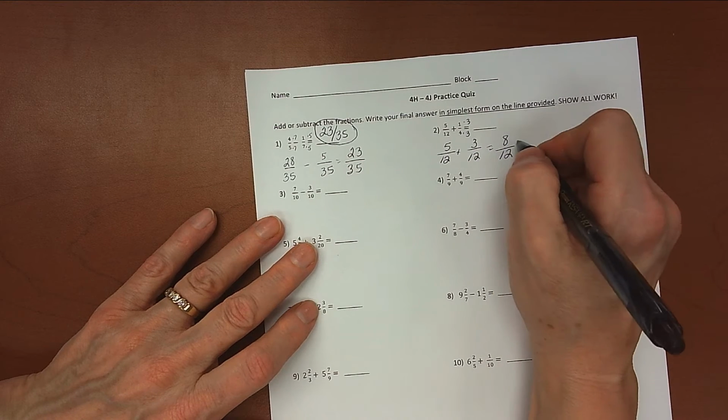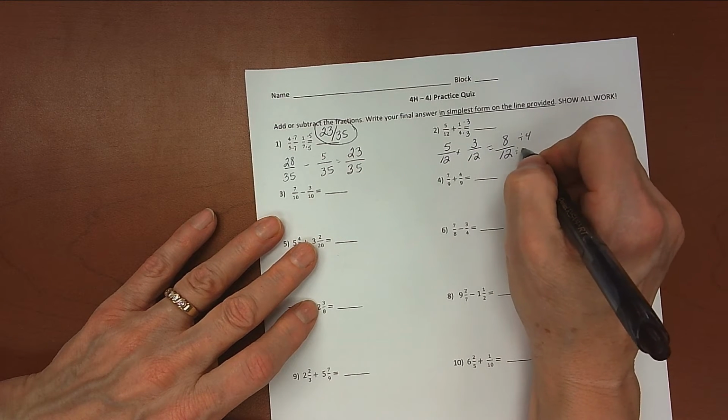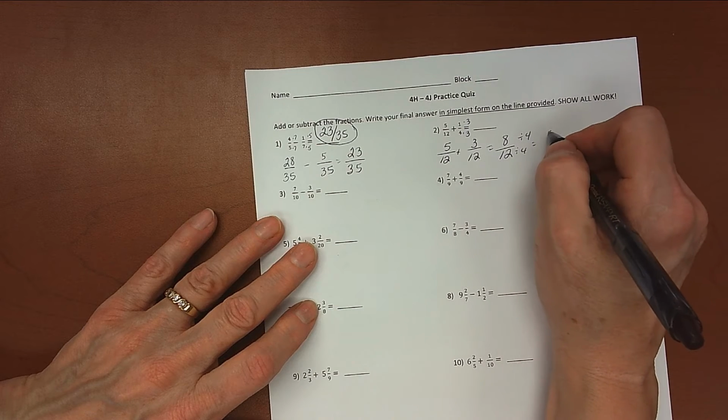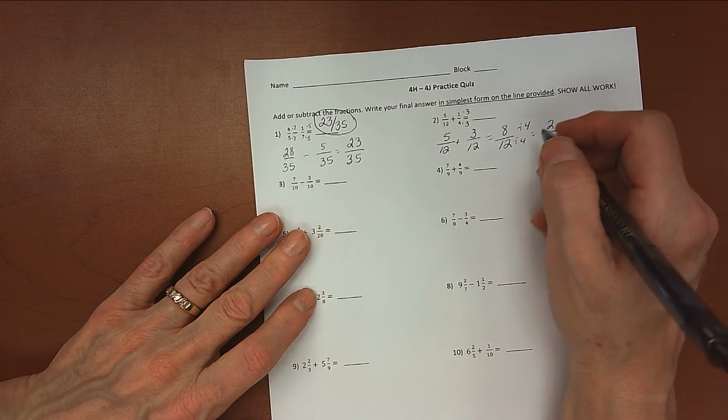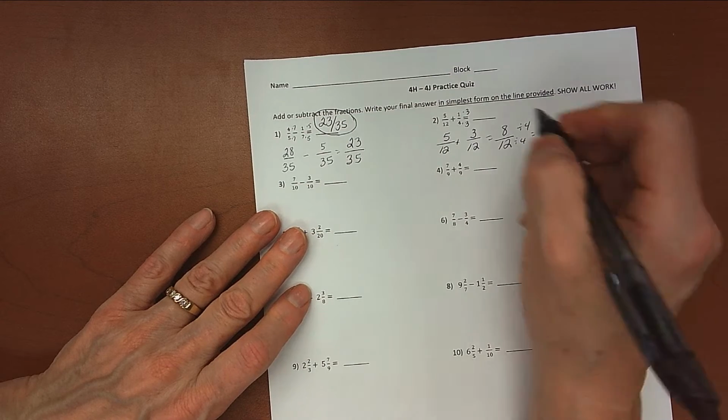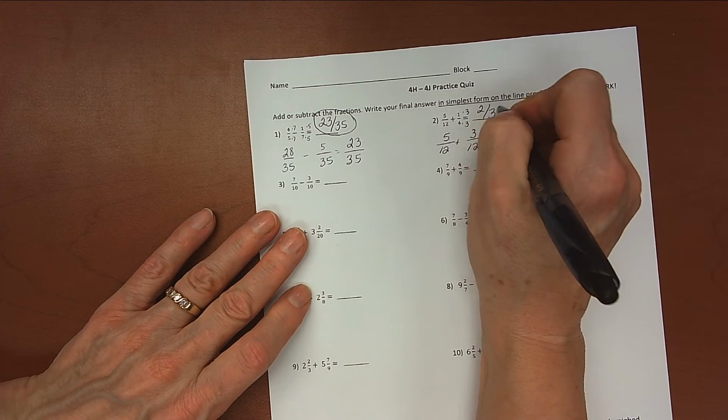Both 8 and 12 can be divided by 4. And so I'm going to do that. 8 divided by 4 is 2. I'm reducing my fraction by dividing both the top and the bottom by 4. 12 divided by 4 is 3, so my answer here is 2/3.